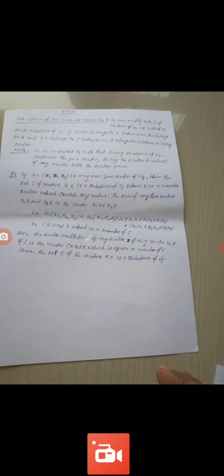Also the scalar multiple by any scalar of any vector k1 x of S is the vector k k1 x, which is in S. So kx is a subspace of V3.